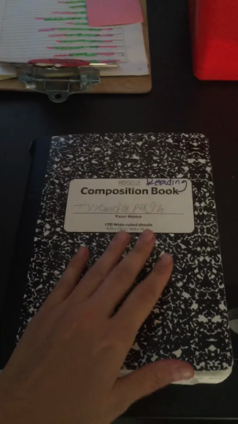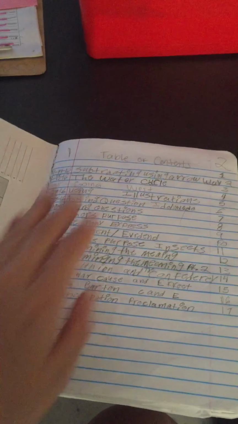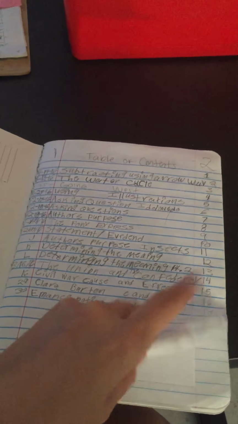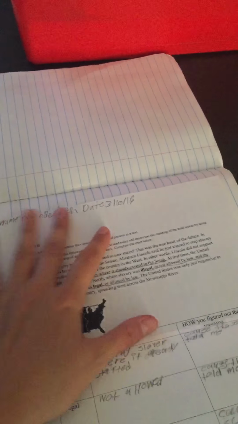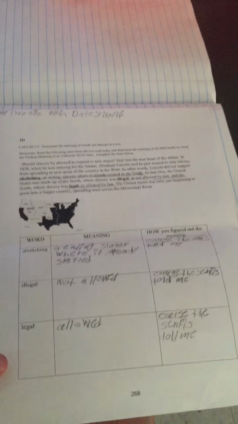We use literacy journals two to three times per week. This is just an example from one of my students. So they're responsible for their table of contents, and then they'll put their artifact right in there. An example would be, here's one from 3/10 of this year.